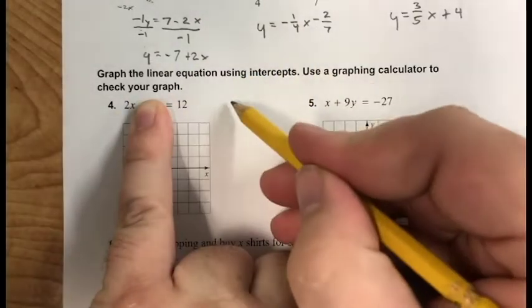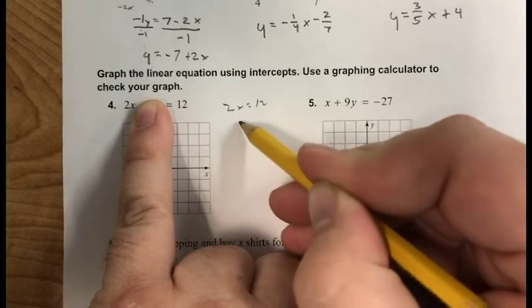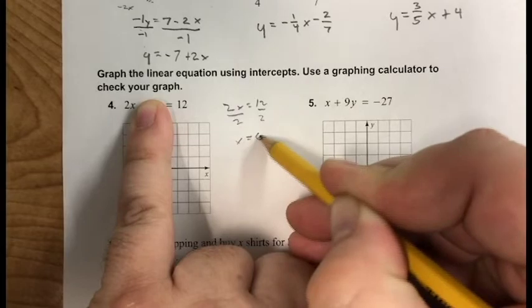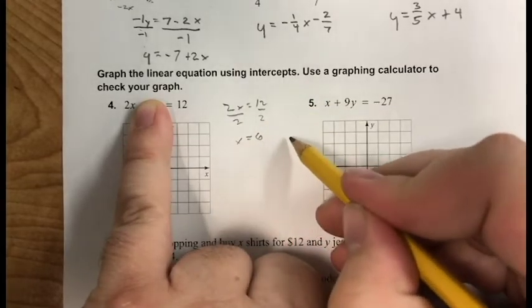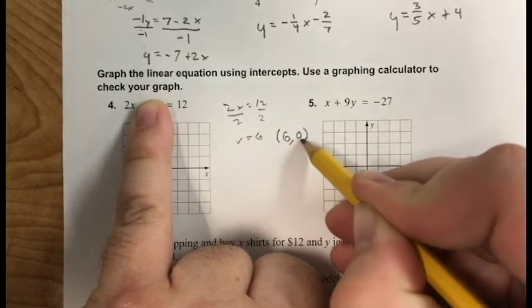Well, I can write that down. And when I work this all the way out, dividing by 2 on both sides, I get that x is equal to 6. Well, what does that mean? It means that my x-intercept is at 6, 0.